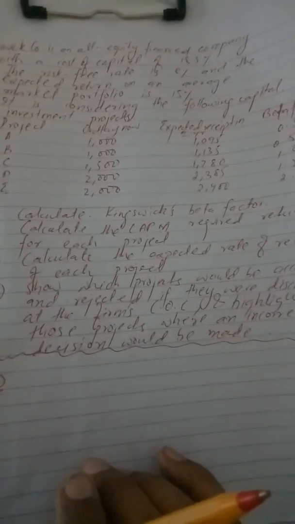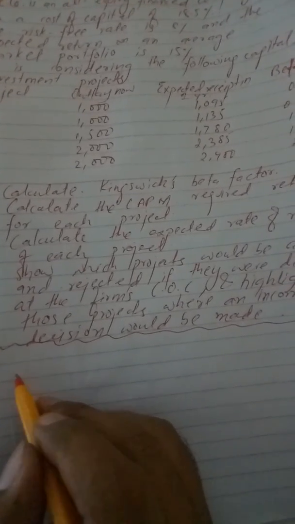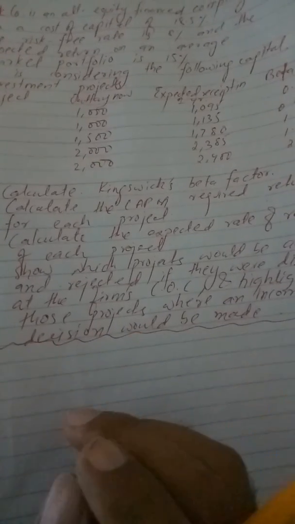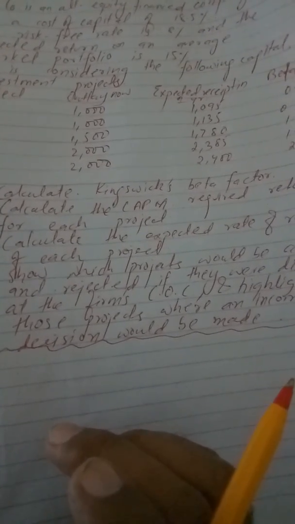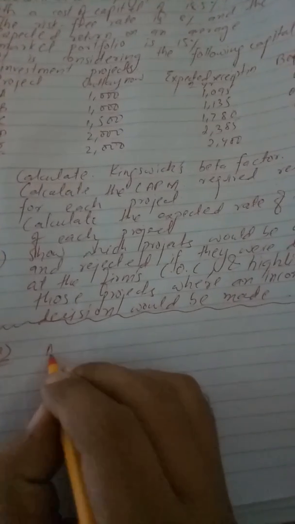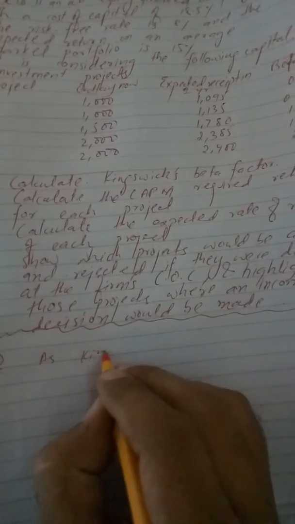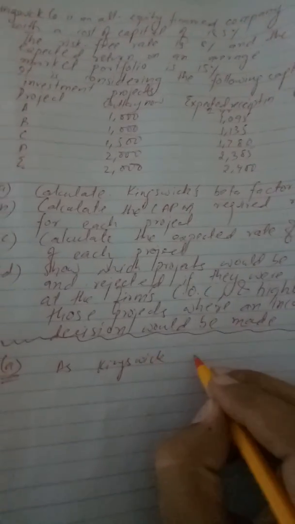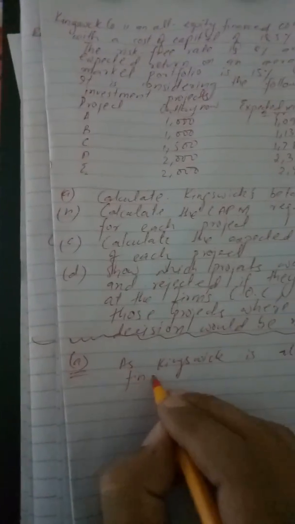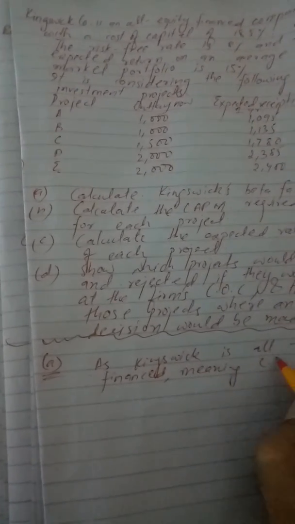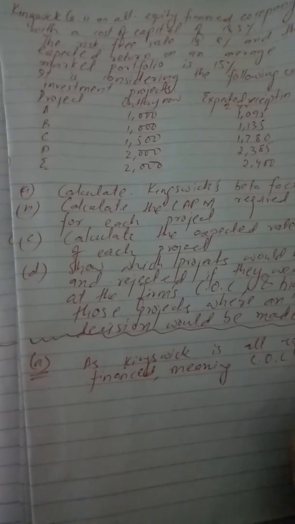Calculate Kingswick's beta factor. Okay, so how are we going to calculate this first of all? Since Kingswick is all equity financed, its cost of capital is the same as its cost of equity, meaning cost of capital is equal to cost of equity.